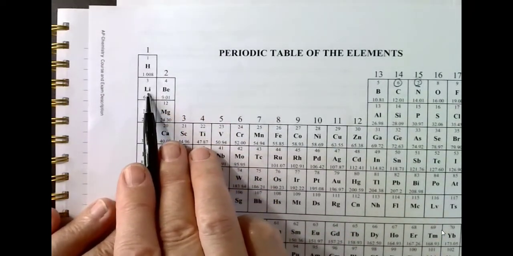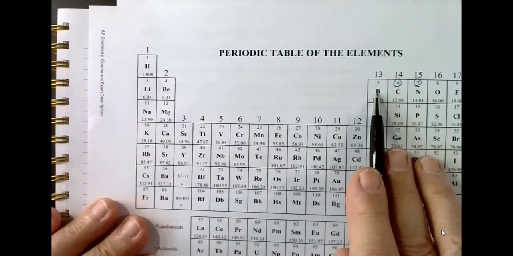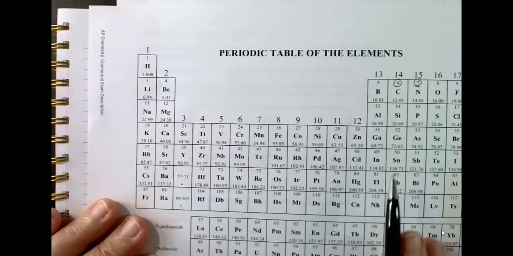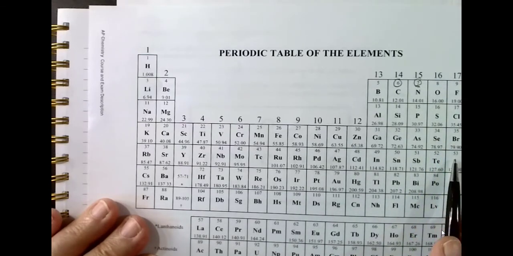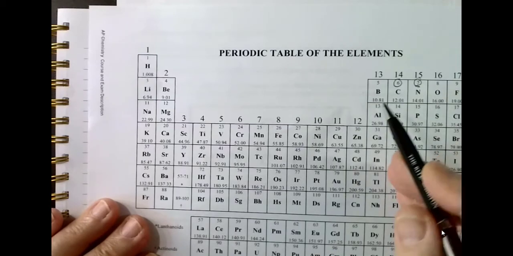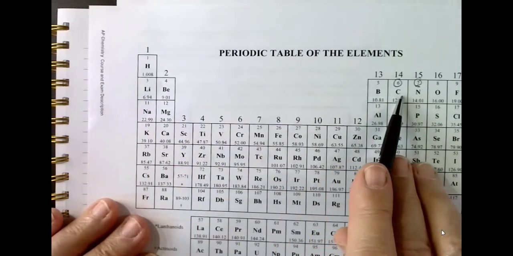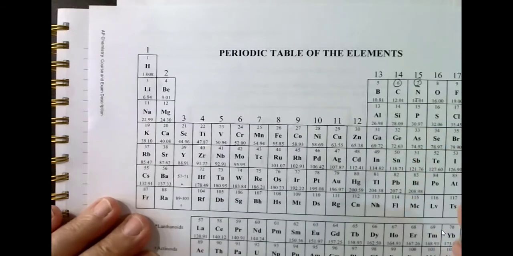First column is 1 valence electron. Second column, no matter who is in here, is 2 valence electrons, then 3, 4, 5, 6, and 7. And that's it. It doesn't matter whether it's nitrogen or phosphorus, it's going to be 5. Nitrogen, 5 valence electrons.